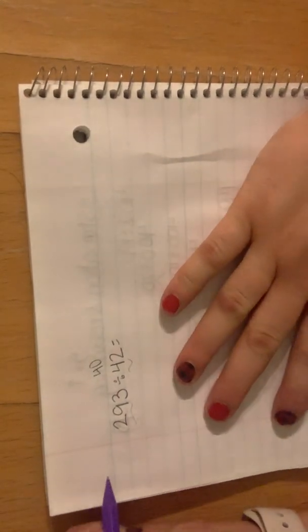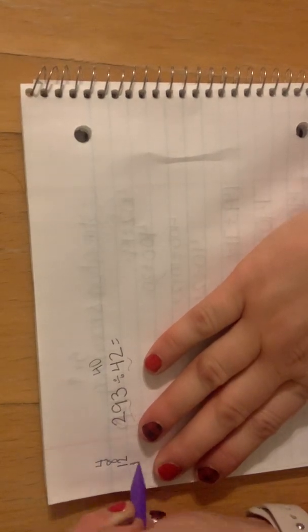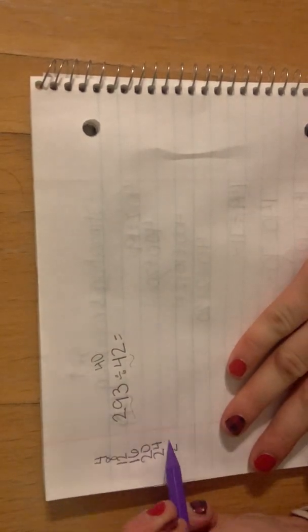Think about it for a minute. Ooh, as I skip count in the margin of my paper, I'm noticing, and this doesn't have to be in your notes, but everything else does, 4, 8, 12, 16, 20, 24, 28.